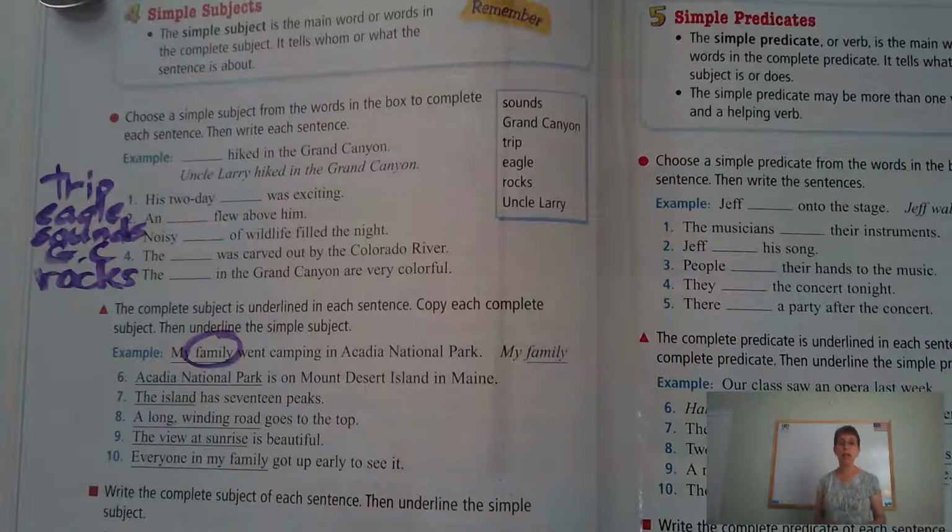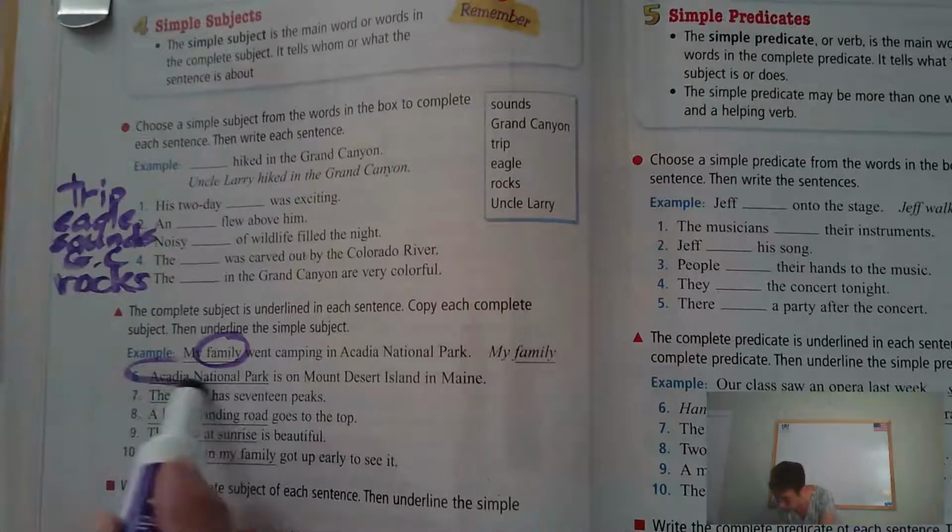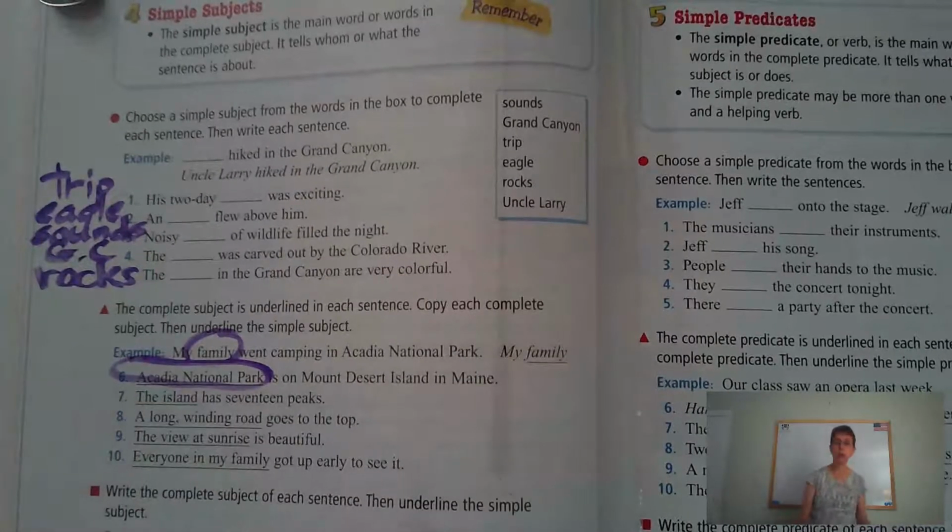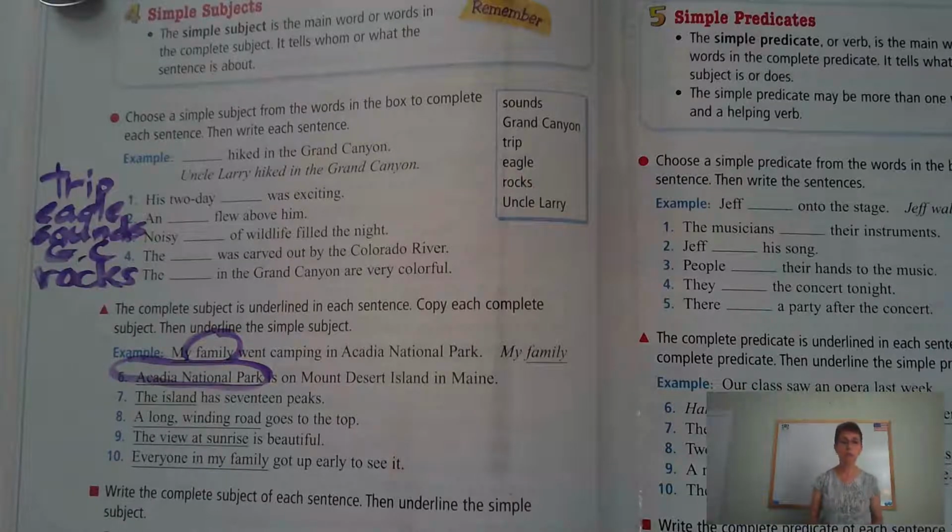So who or what is on Mount Desert Island in Maine? In this case, we would just simply say Acadia National Park. So even though it's the complete subject, really it is also the simple subject because it's the name of the park. If we simply chose park as the answer, we're not finding out which park. And since we're specifically told which park, we need to use the name of the park. So in this case, Acadia National Park is both the simple subject as well as the complete subject.